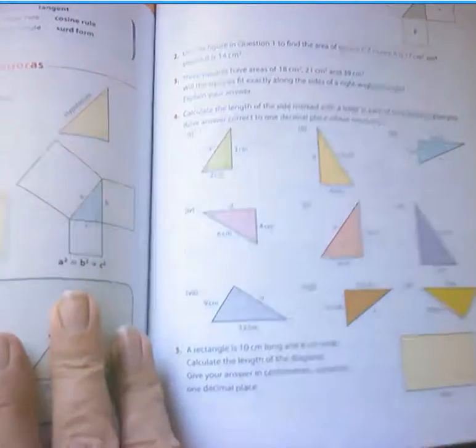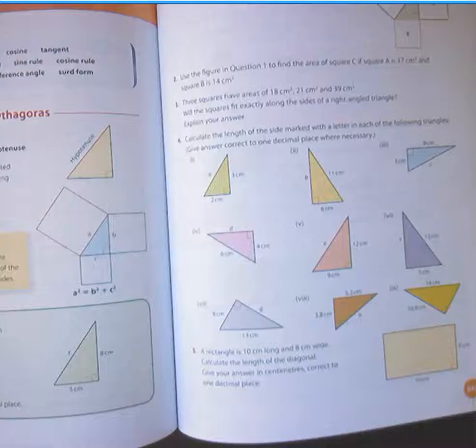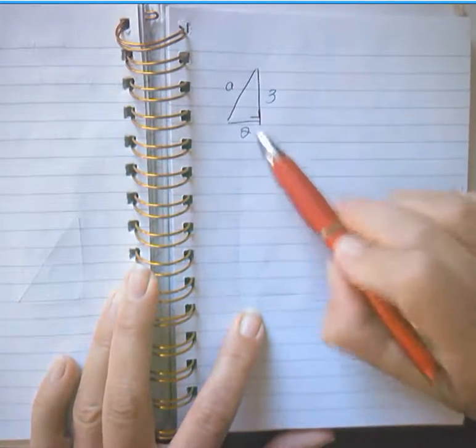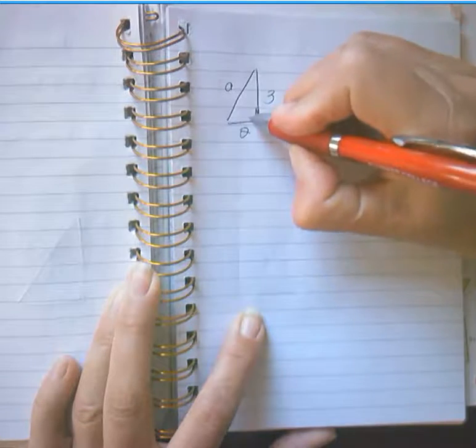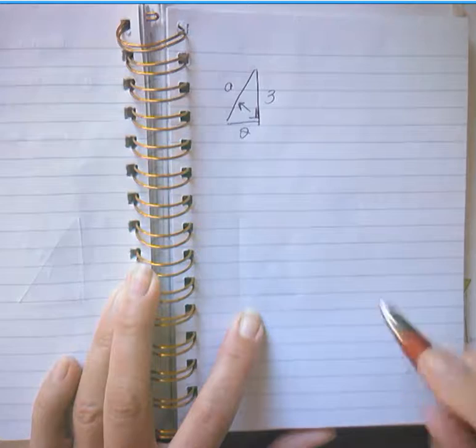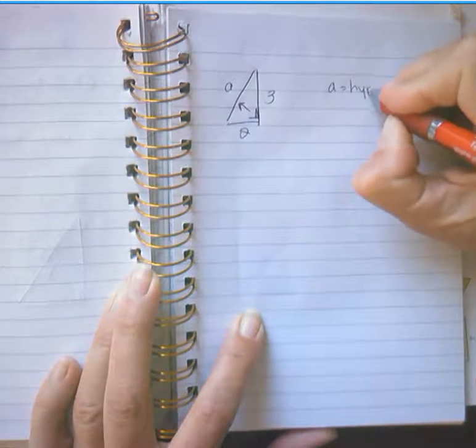If we're looking at the first one there, it is a right angle triangle. The hypotenuse is labelled a. Your other sides are labelled 3 and 2. So I've just drawn that out. We have our right angle triangle, how we know because of the symbol. The side across from the right angle is the hypotenuse, so a is equal to your hypotenuse.